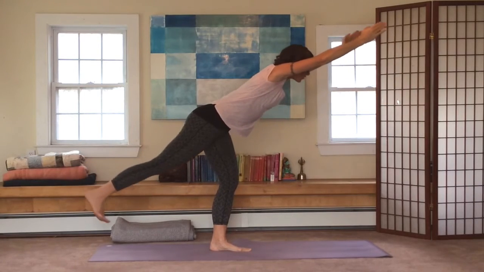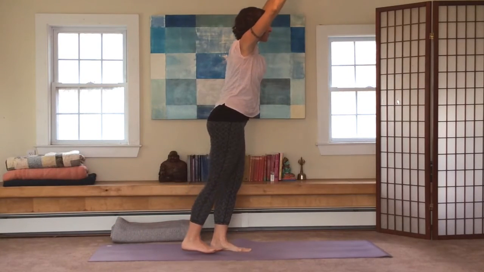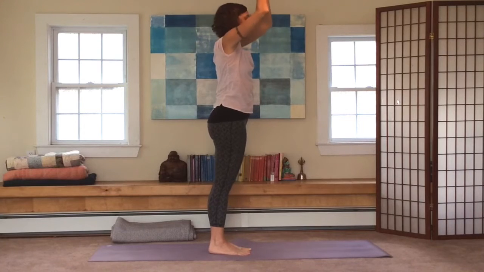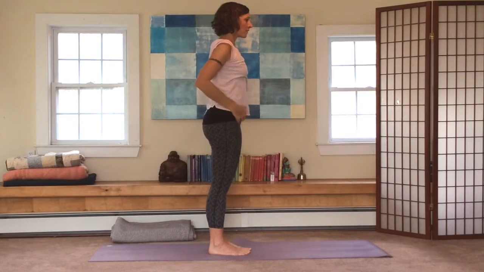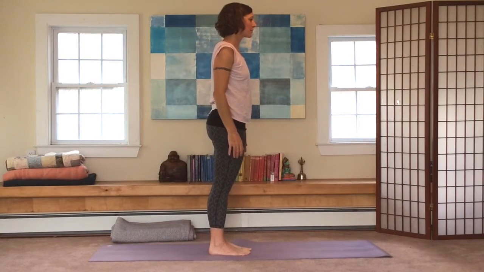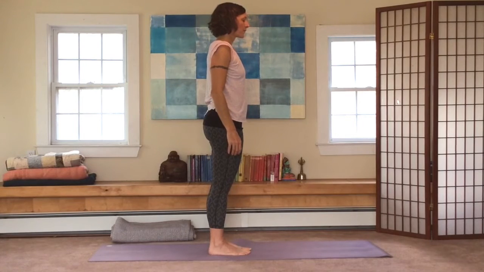Inhaling, pivot up and try to keep your leg and your torso in line. Exhale. Relax the arms, check in with your sensations, breathe deeply.